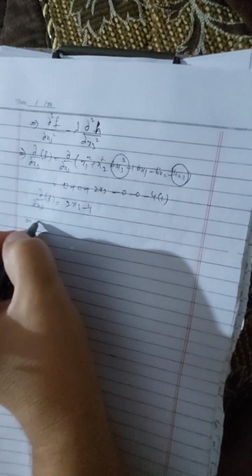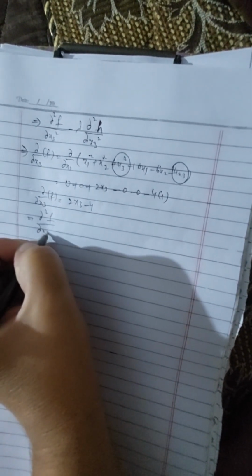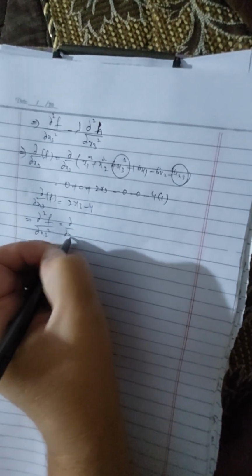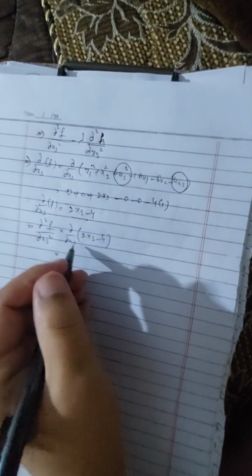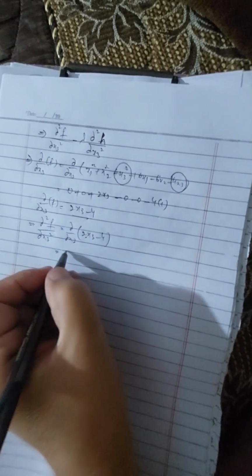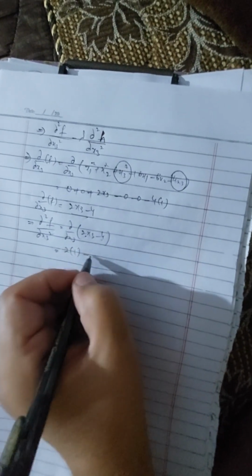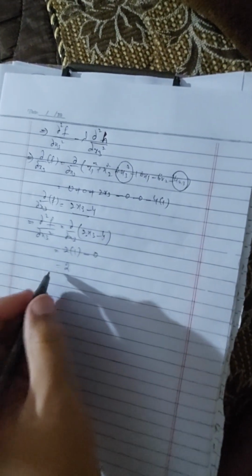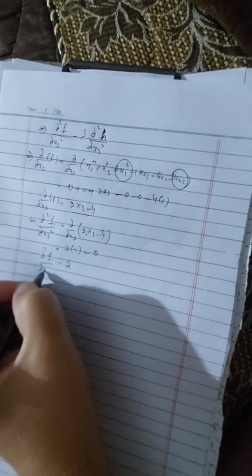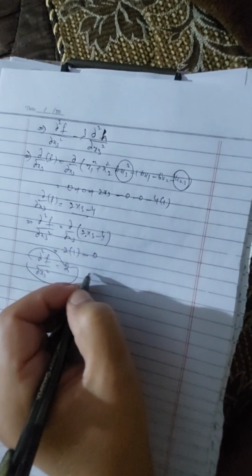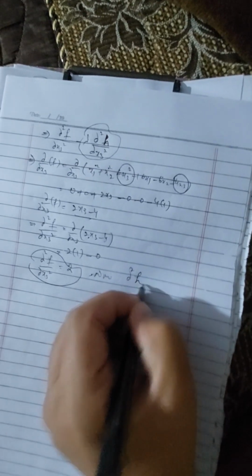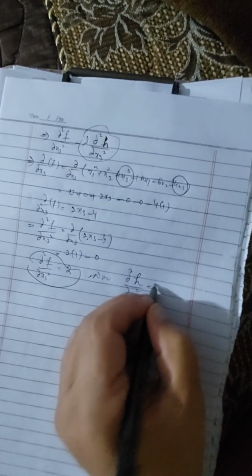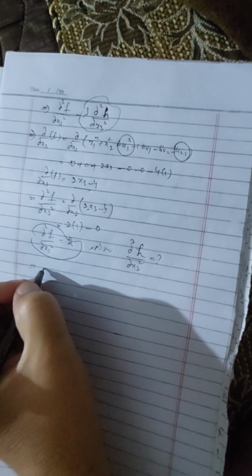Now differentiating it again, d square f by dx3 square is equal to d by dx3 of 2x3 minus 4. Now this is x3 and this is x3, so it will give us 2 times 1, minus 0 since this is a constant, so it will become 2. So d square f by dx3 square is equal to 2, but we still have d square h by dx3 square to find out.